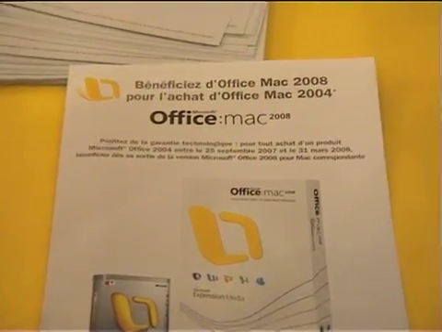Okay, so this morning we've announced that Office 2008 will be available from January 15, and the date will vary by market. But also from today, if you buy Office 2004, you can upgrade for just the cost of shipping.